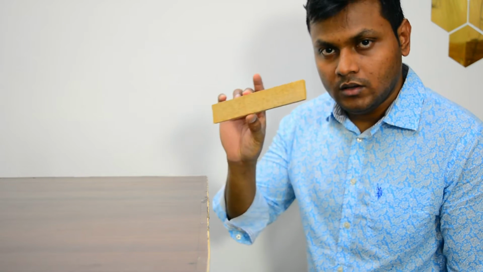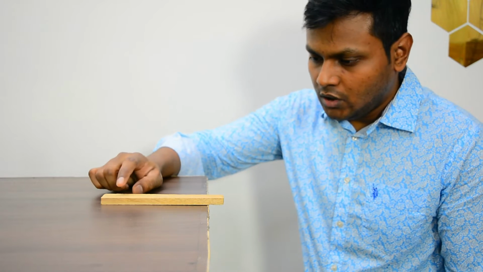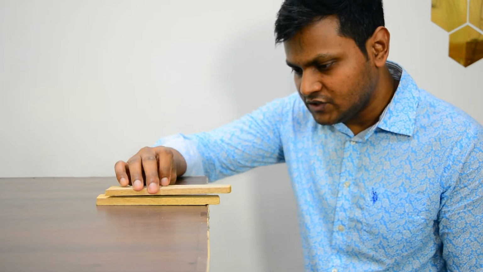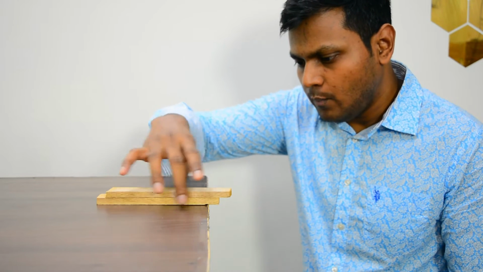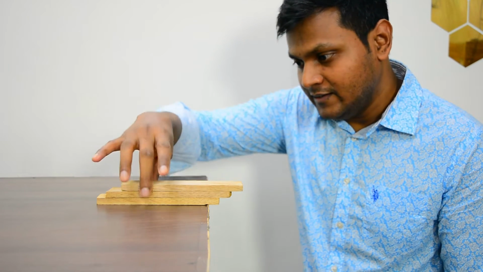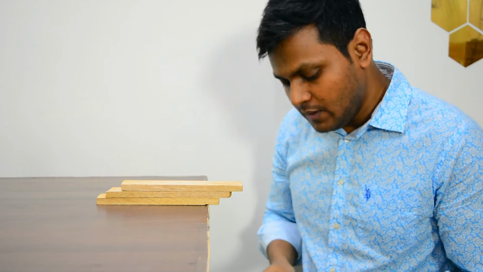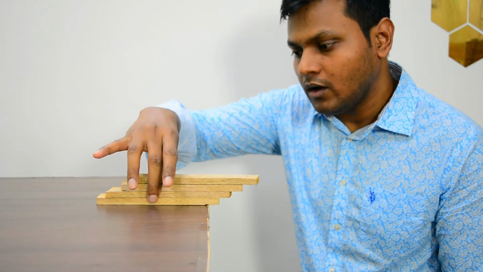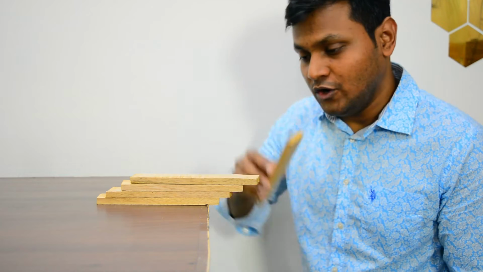If I try to balance a block on the edge of a table in such a manner that I keep on stacking these similar blocks one on top of the other over and over again, trying to maximize the distance of the topmost block from the edge of the table.